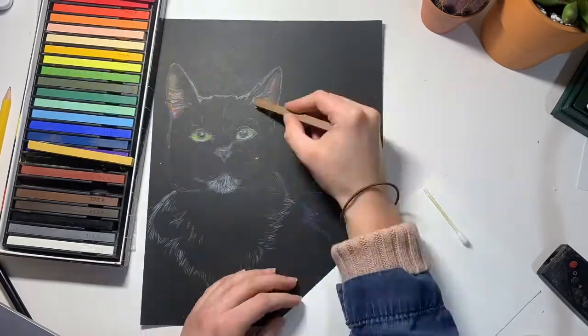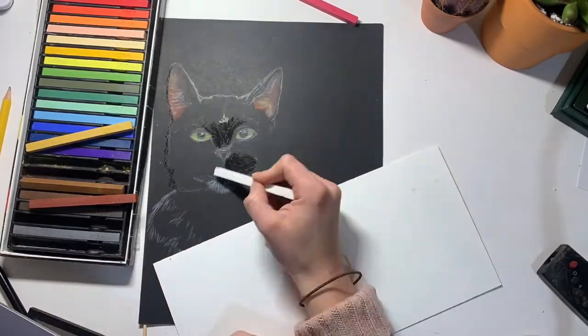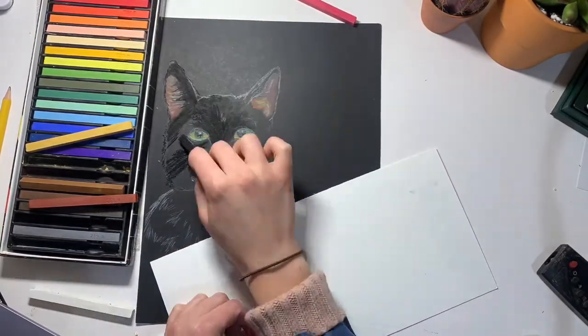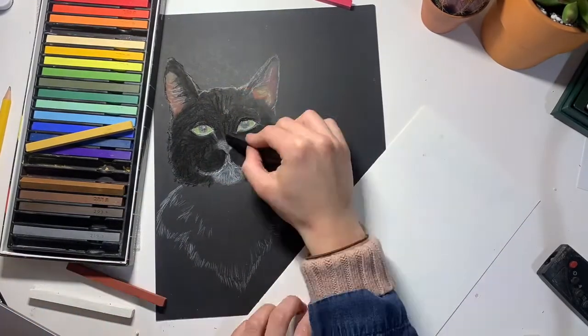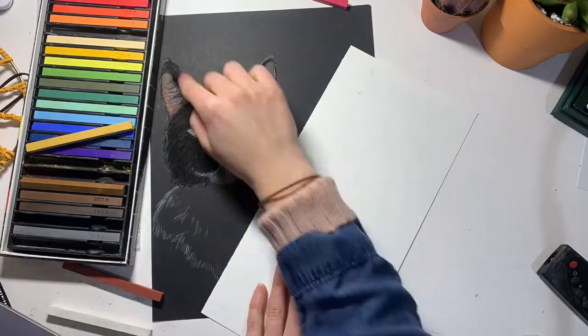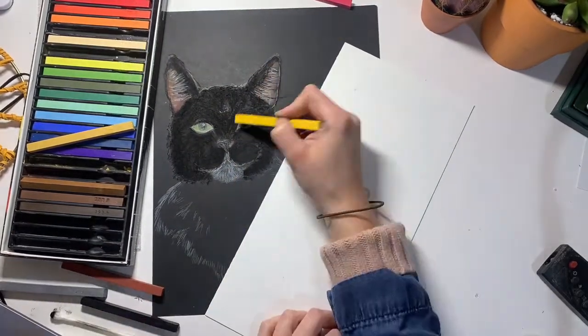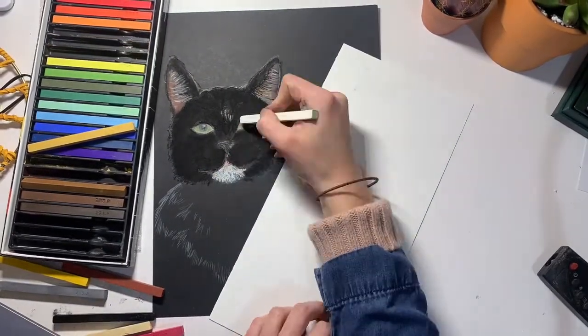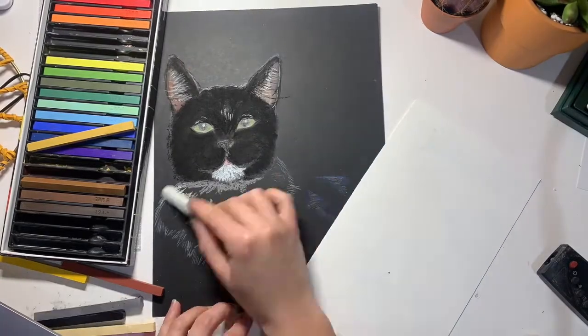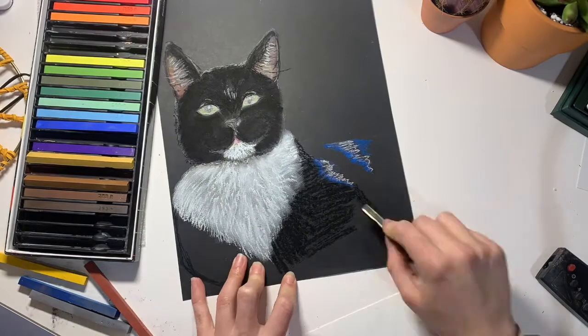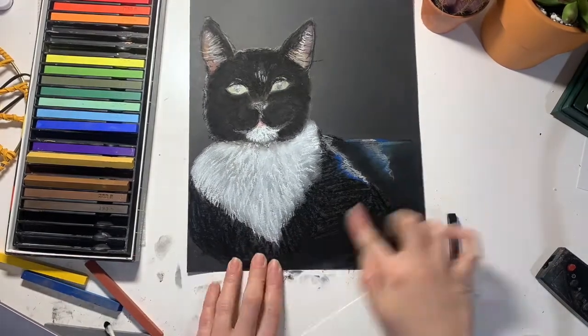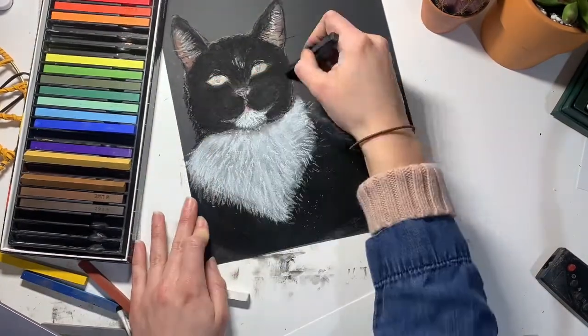Now what you're going to start to see me do is pick up a bunch of different tones and colors. I'm going to start to add in blues, oranges, pinks, tans into this very black and white cat. And then I'm going to start to blend in the blacks, blend in the whites to make different tones and different grays. Eventually it's going to start to look like a full-blown Tyson.